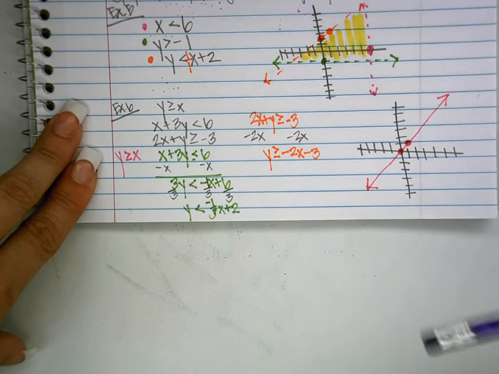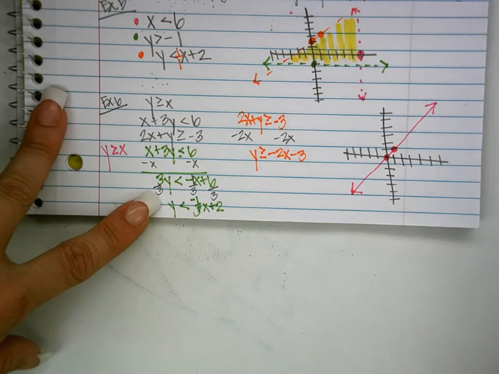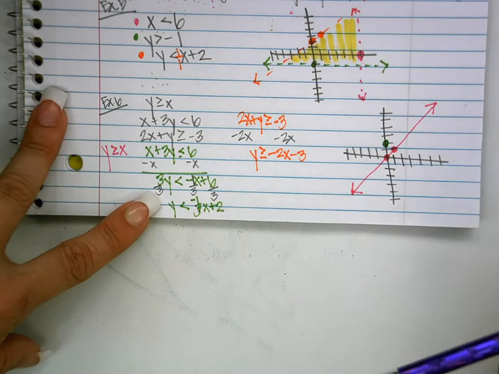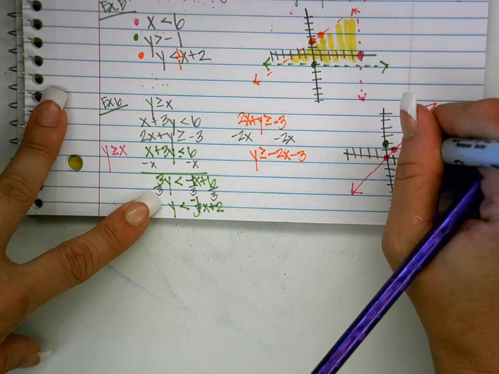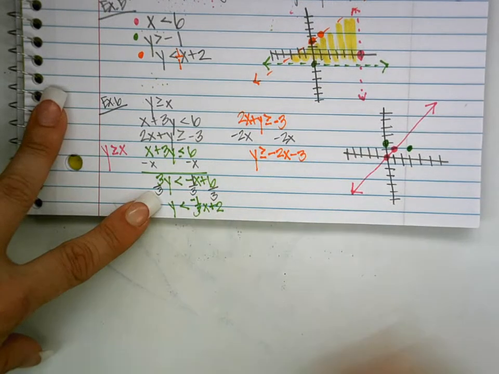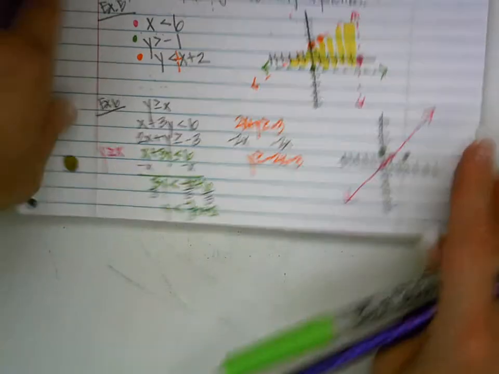How about for my green line, where should I make my first point? At positive 2, where y is equal to 2. How do I move to get to the next one? Slope there is down 1 over 3. This one should be dotted because it's just a less than.